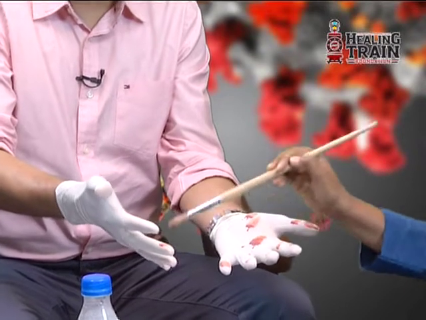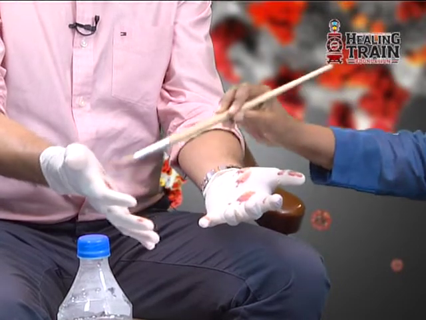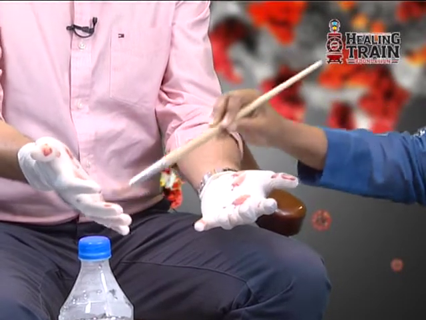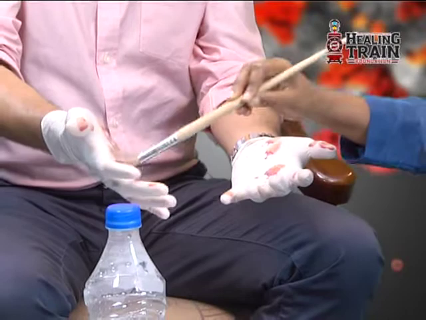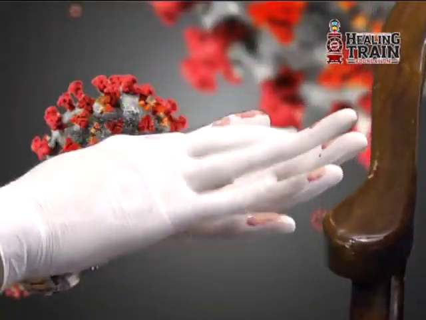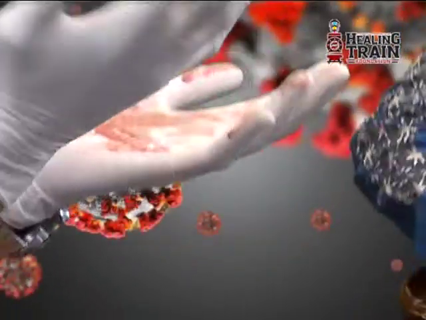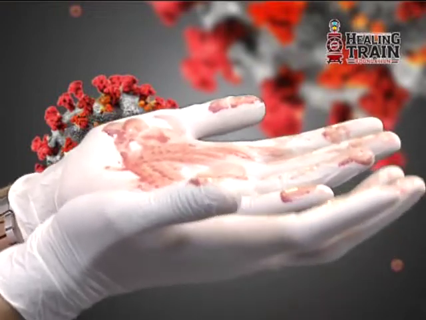I'm sorry if I drop some on your shoes and clothes. Okay. This probably will remind us of our kindergarten days when we used to paint. Yeah, that's fine. Is that enough, or do you want more viruses? No, that's fine. Although it's a little bit more, this is just to demonstrate. This is an example.